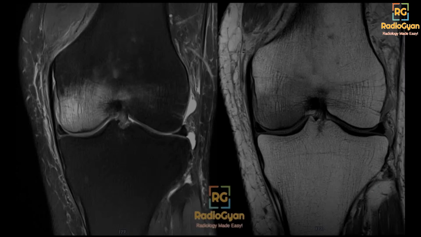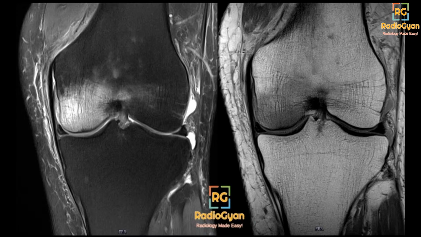So this is an interesting case, and I'm sure that quite a few of you may not get it, and I'll talk about the reason why you may not get it. So I'll wait for you. This is a water sensitive coronal sequence, and this is a non-fat saturated sequence on the left.